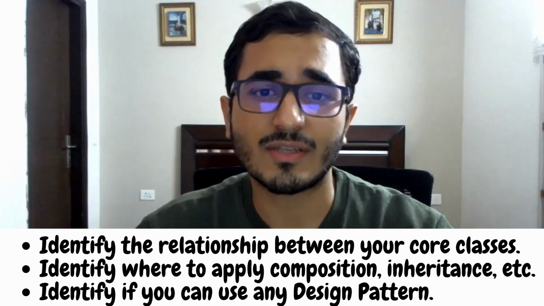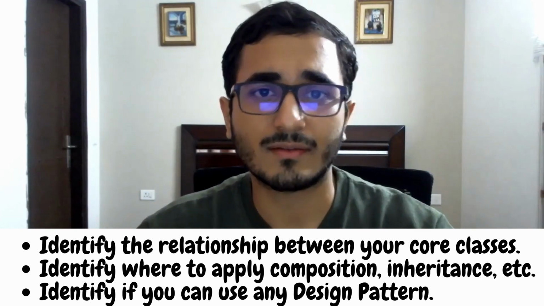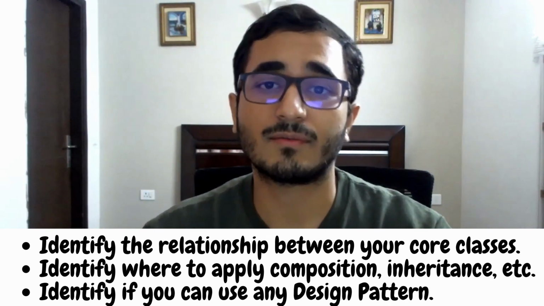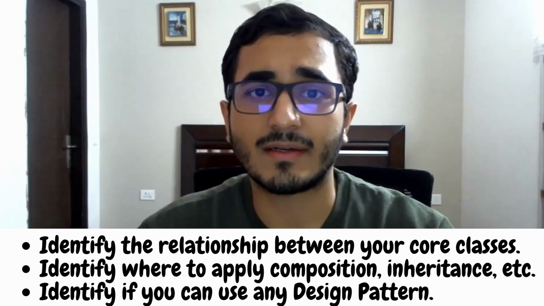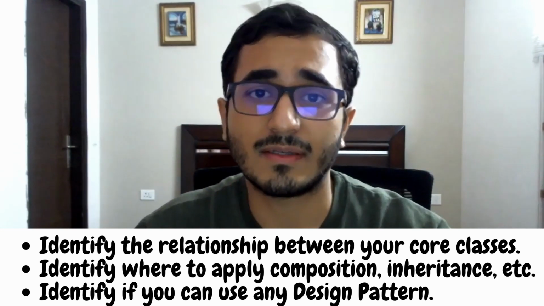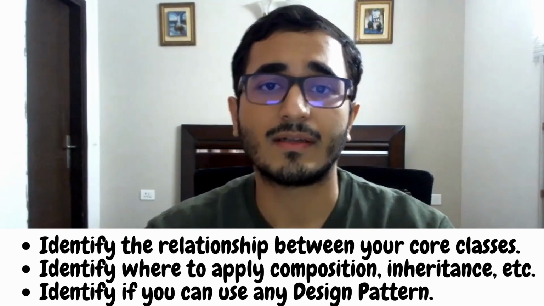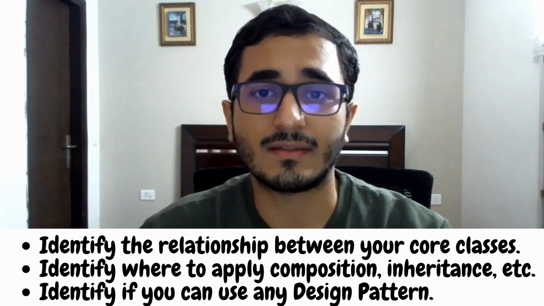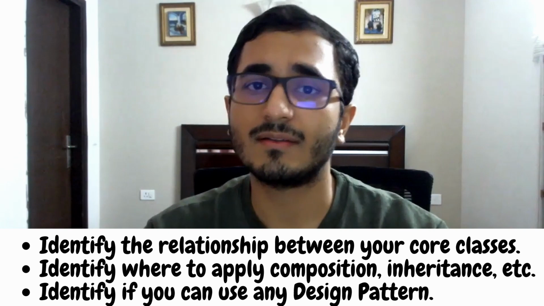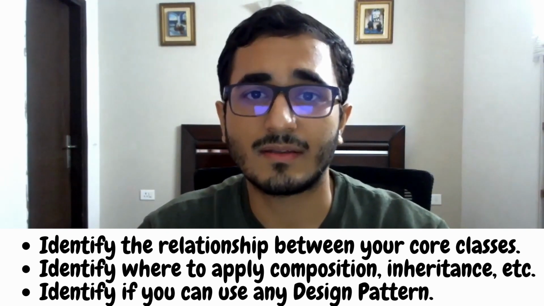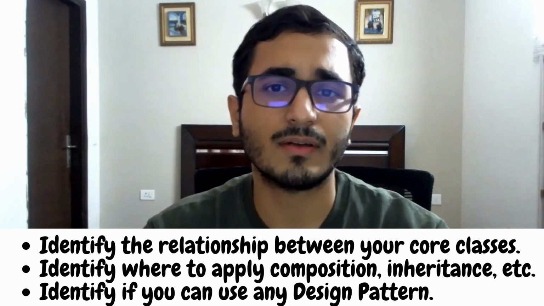Once we have identified our core classes, try to identify the relationships between your classes, how the objects of your classes will interact with each other, right? And try to identify the abstract classes and interfaces which you will be creating. Try to identify the inheritance if you are going to apply it anywhere. One very important thing over here is to try to apply a design pattern if your design pattern solves a particular problem which is given in your requirements.